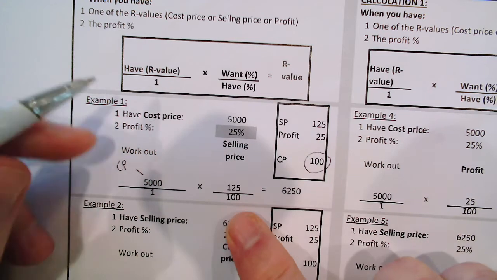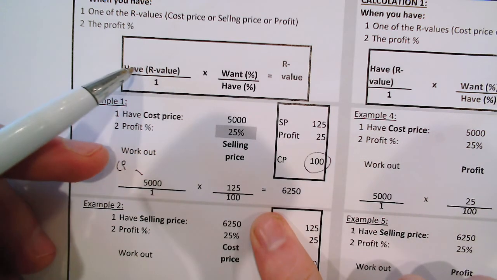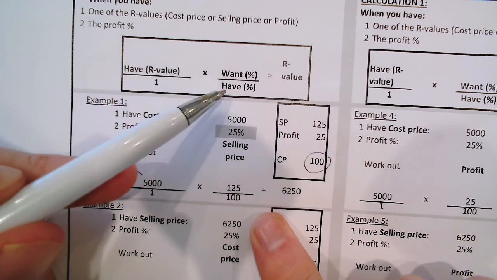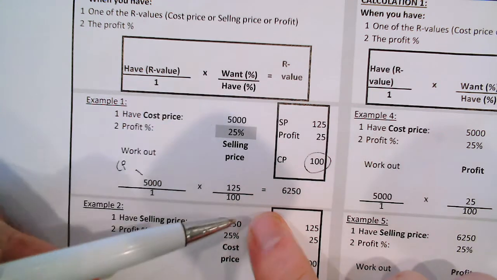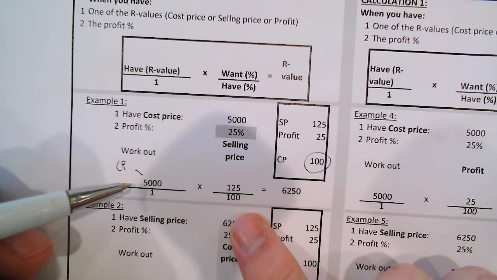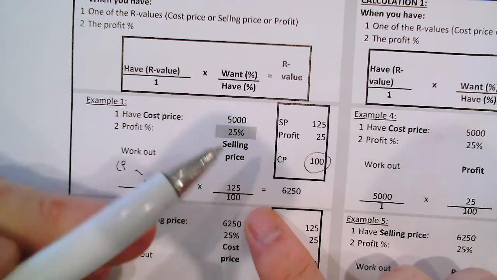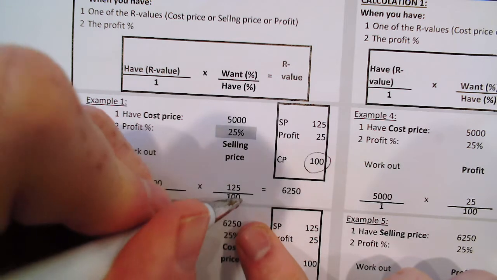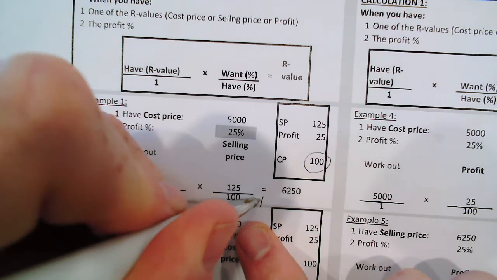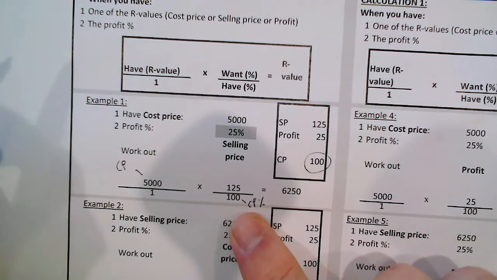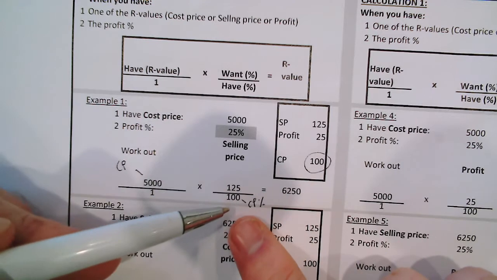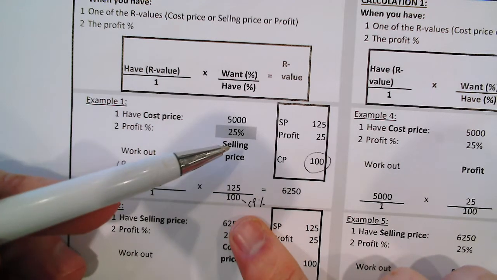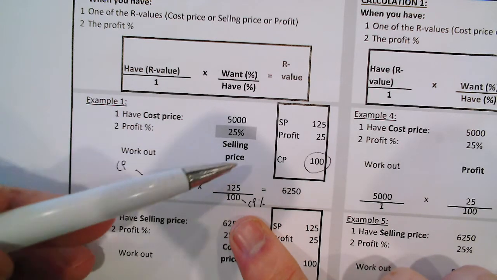So then the rand value that I have, so the half percentage at the bottom. So what do I have? The half is the cost price, so below the half percentage, I must put the cost price percentage, and therefore I put 100 at the bottom. I want to work out the selling price.